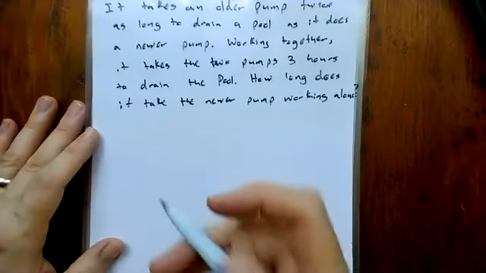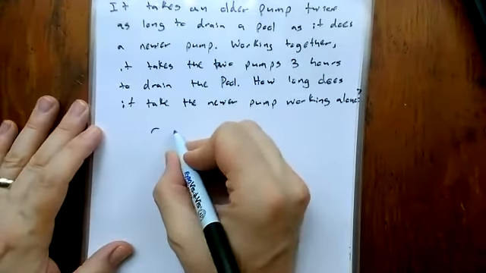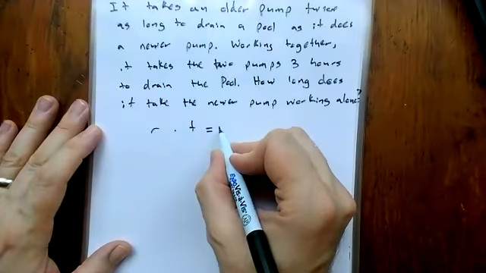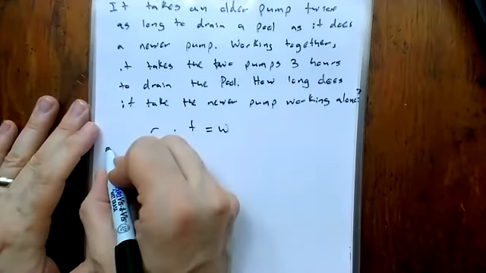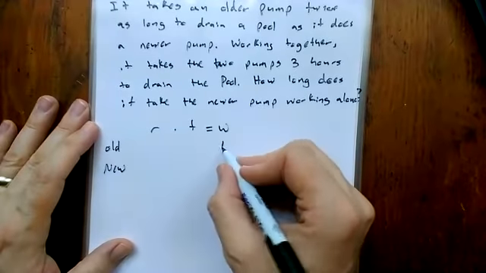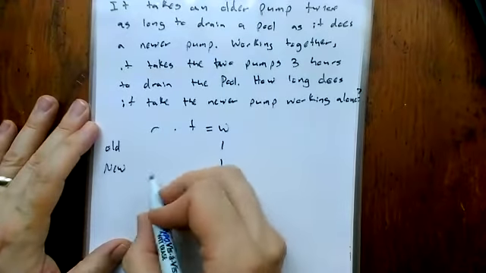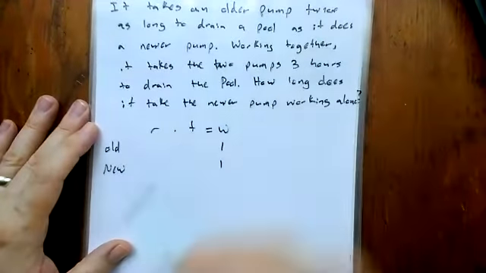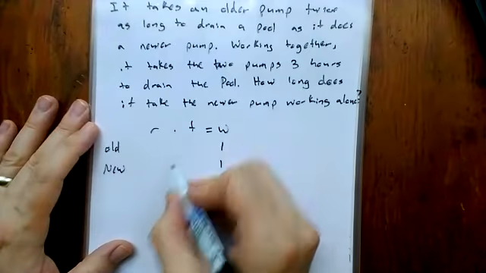So again, we've got rate times time is equal to work. I've got my old pump and my new pump. I'm just draining one pool, but I know that the older pump takes twice as long as the new one.